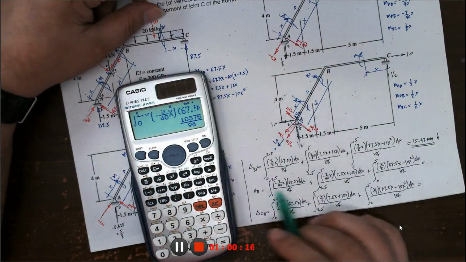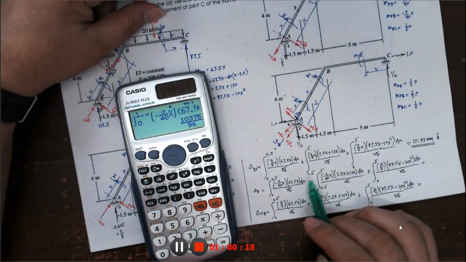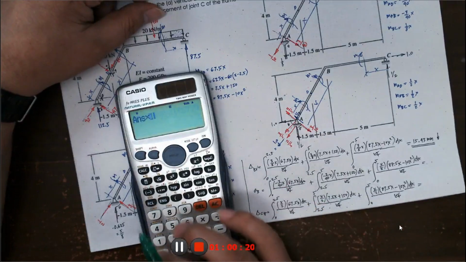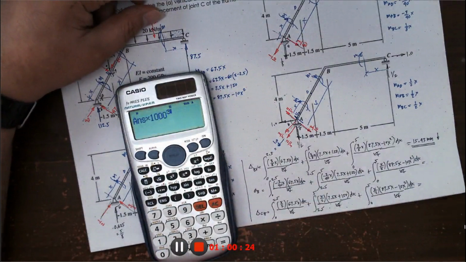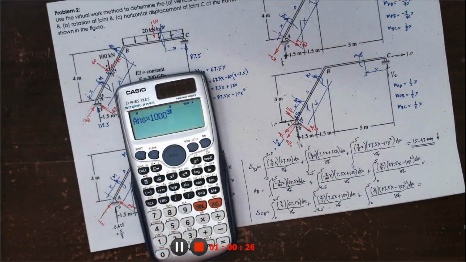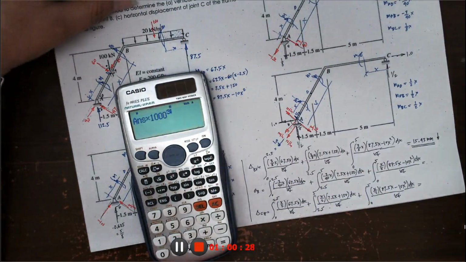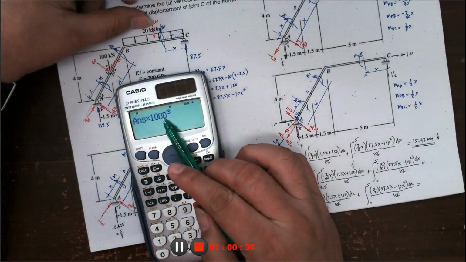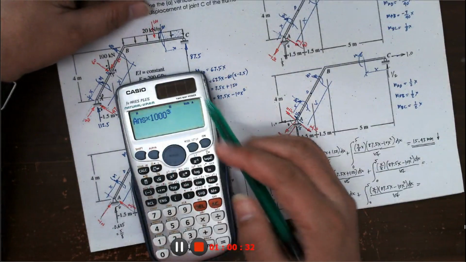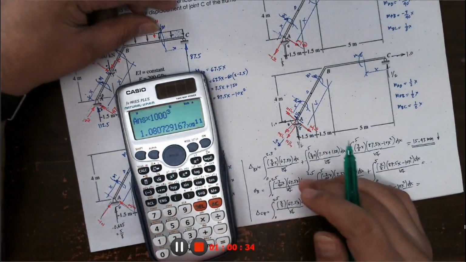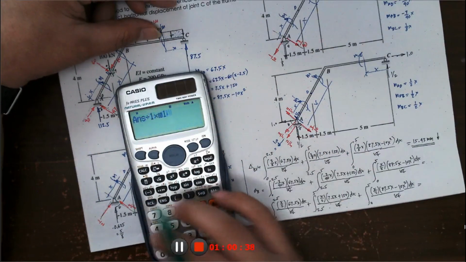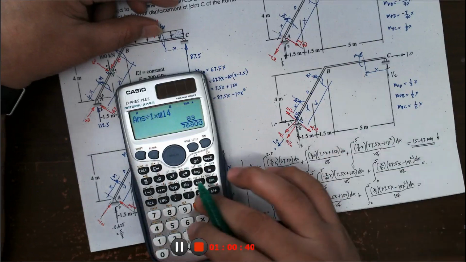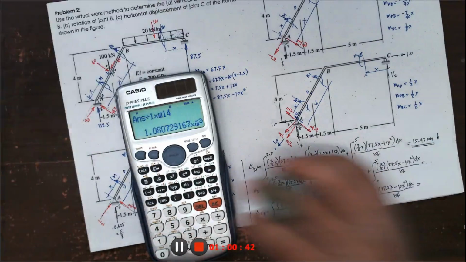Ang unit sa theta is kilonewton meter square. So, ang pag-convert na to, cube rin eh. Cube rin siya, no? Kilonewtons to newtons and then meter square. I-divide na to sa EI nga 1 exponent 14. Na siya.